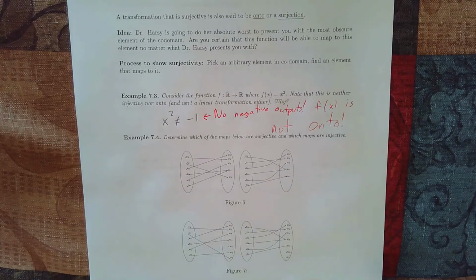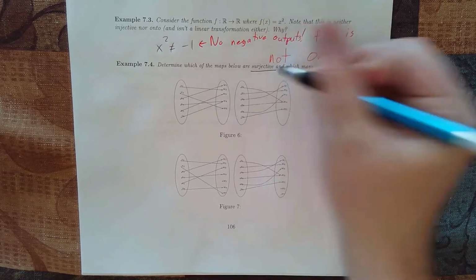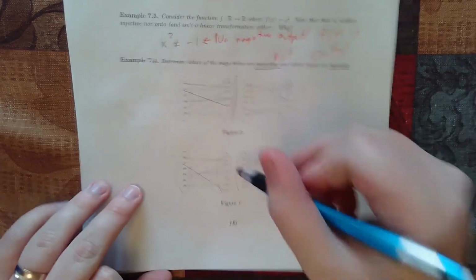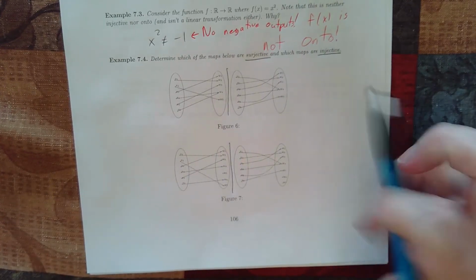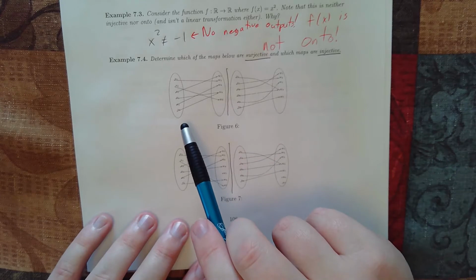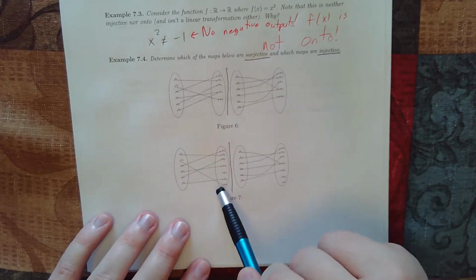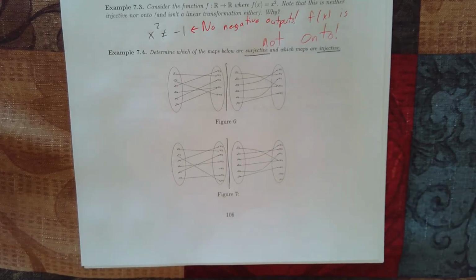So we need to be able to get any possible output. So let's use these ideas of injective and surjective to determine which of these following four figures, these four different pictures, are going to be injective and which are surjective. So here, domain to codomain, domain to codomain, domain to codomain, and domain to codomain. Just take a minute, try it for yourself, see what you get.